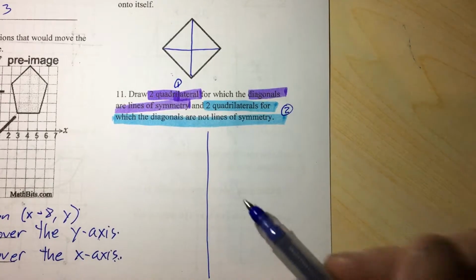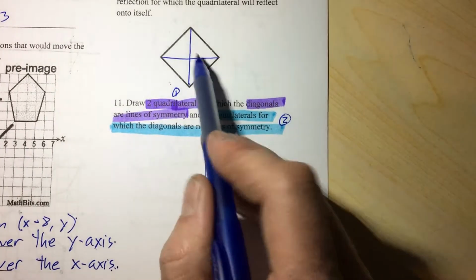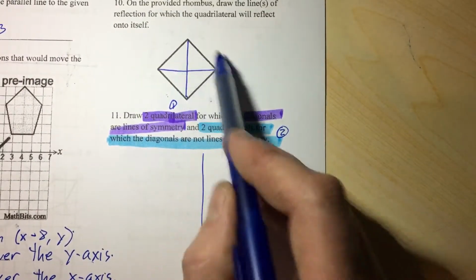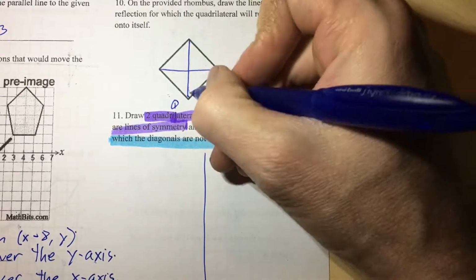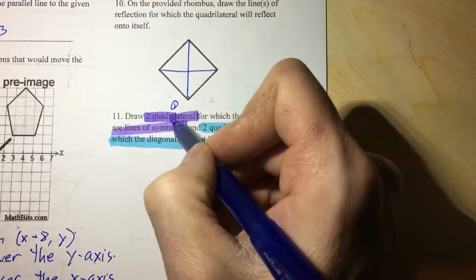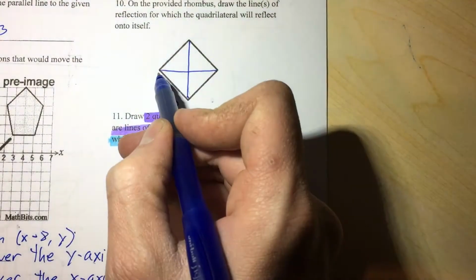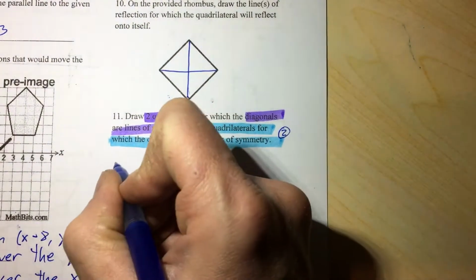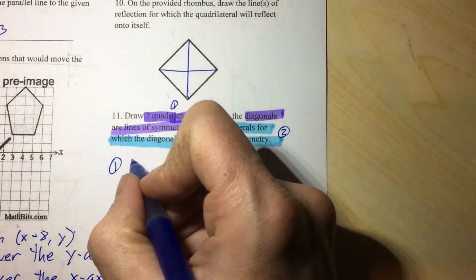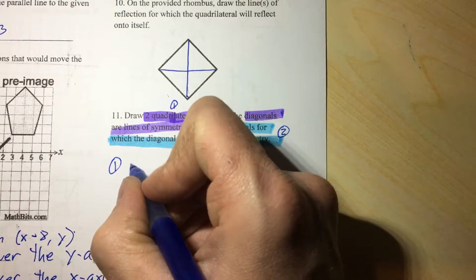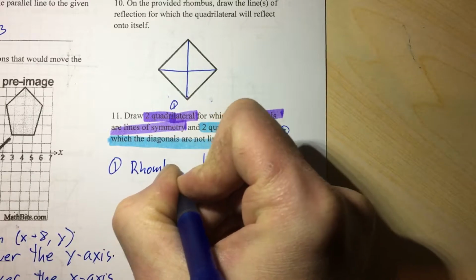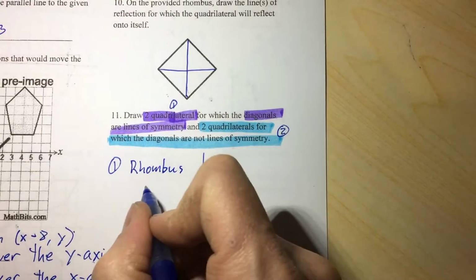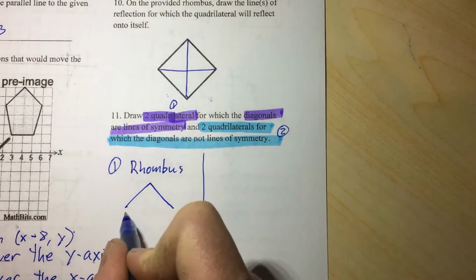Okay, so the first one, the diagonals are the lines of symmetry. Well, you just drew one up here, right? You know that a rhombus has two diagonals that are lines of symmetry. They are diagonals, connecting the corners and connecting the corners. So one of your answers for this particular problem is right up there. And so we have number one is a rhombus. And that is going to be, we'll just copy that picture up there.